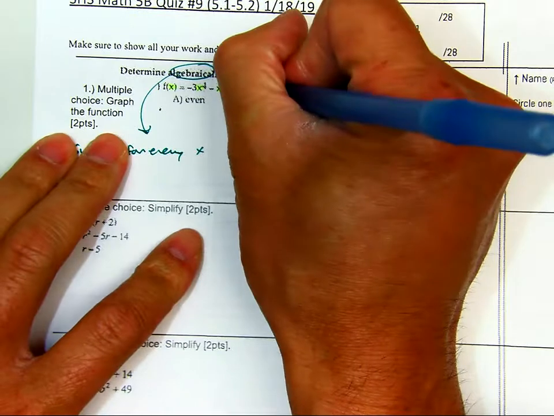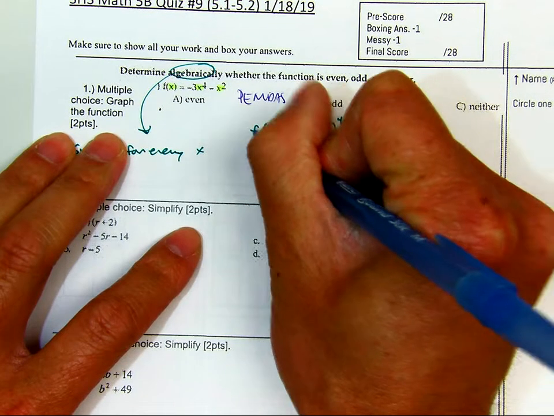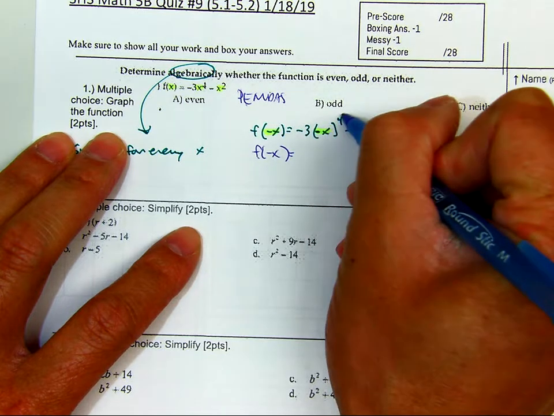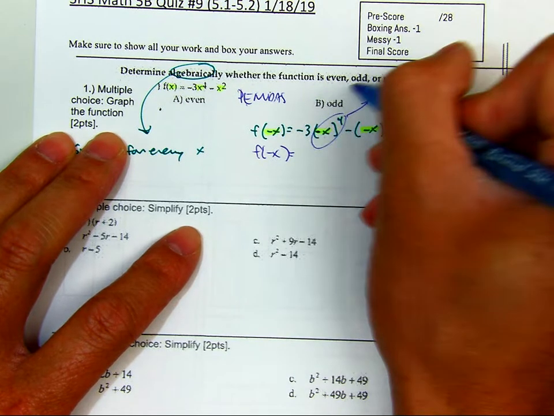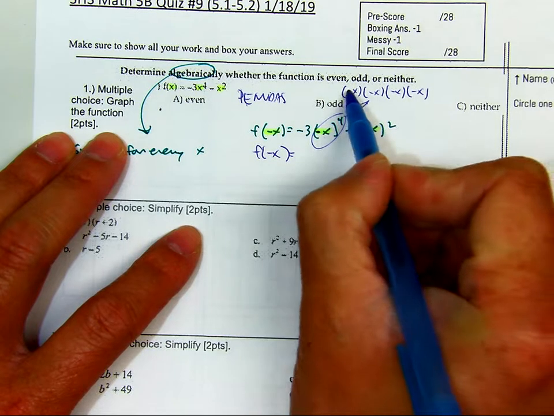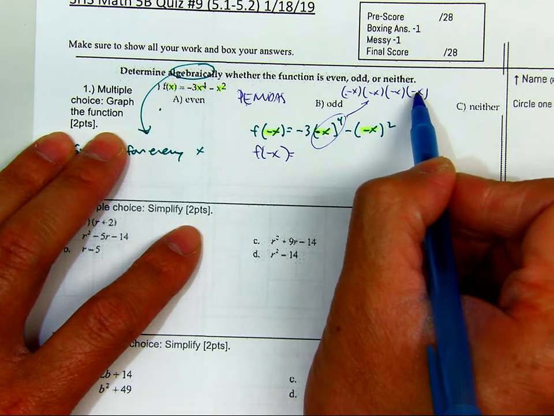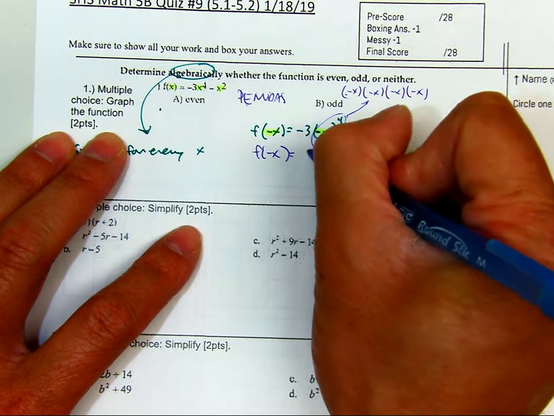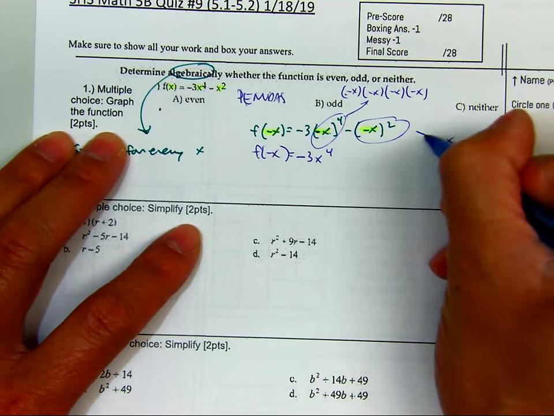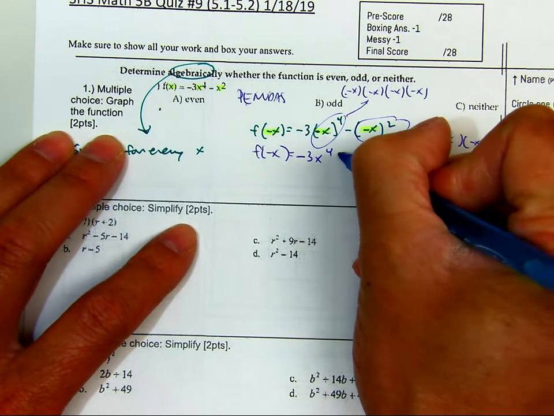Remember, you're going to use PEMDAS. So that becomes... This is just saying you're putting in the negative x into your function. And then this tells you you're going to do exponents first. So this becomes negative x to the fourth. Negative x times negative x times negative x times negative x. Negative times negative is a positive. Positive times a negative is a negative. Negative times a negative is a positive. So you're going to get x to the fourth. So here this means negative x times negative x, which is positive x squared, and you have that negative there.